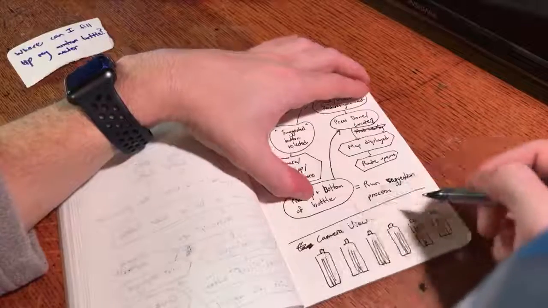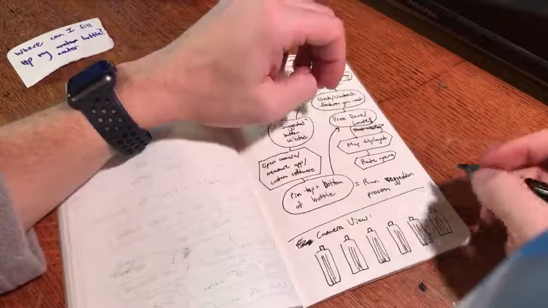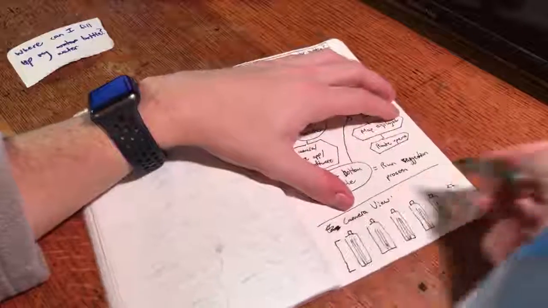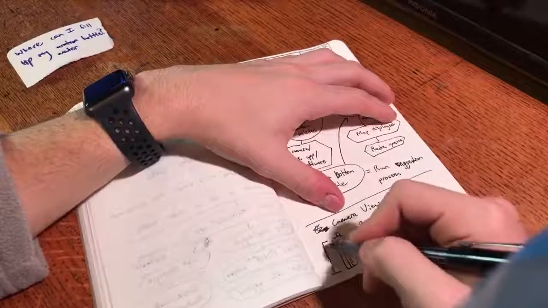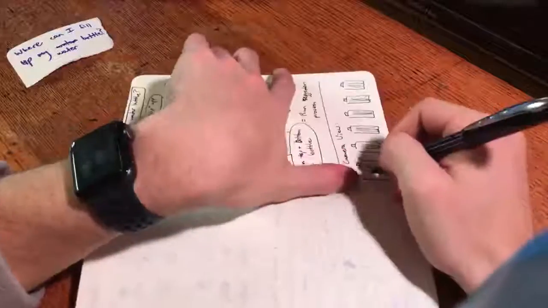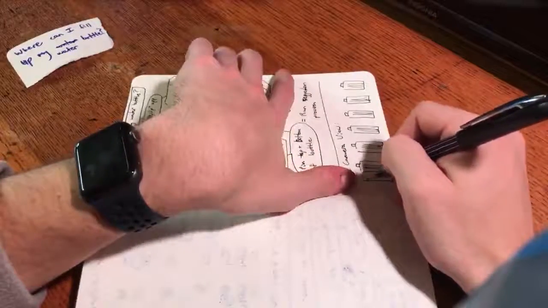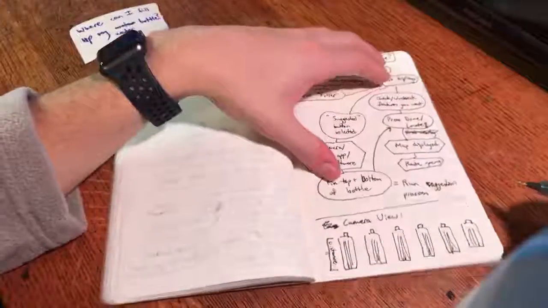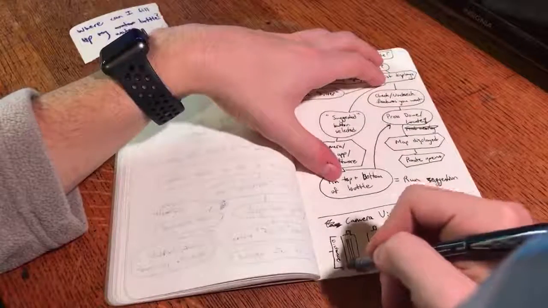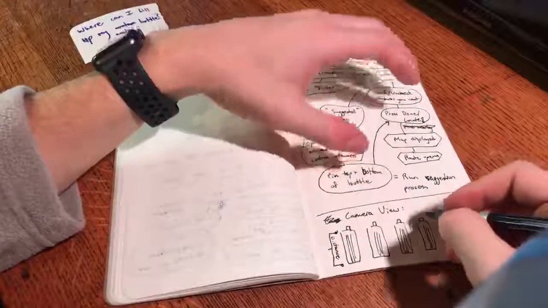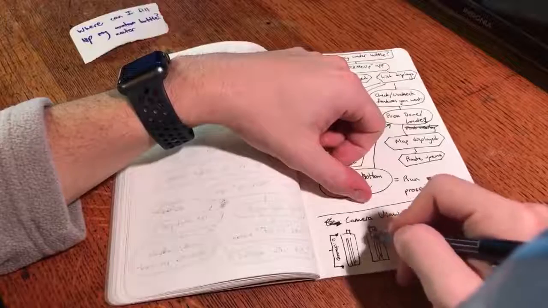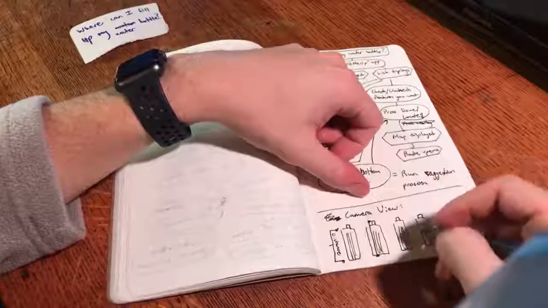Maybe I should have just drawn the water logo on each one of these. Whatever. You can measure from point to point. So, you know, distance. Here to here. Maybe you could go from top to bottom.